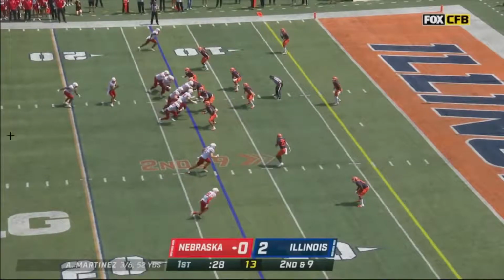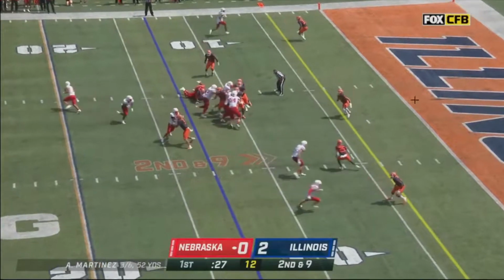Watch how many guys are blocking in here. You've got a guy here, you got a guy here, you got a guy here. Watch what happens. There is a cluster of guys in this area right here.